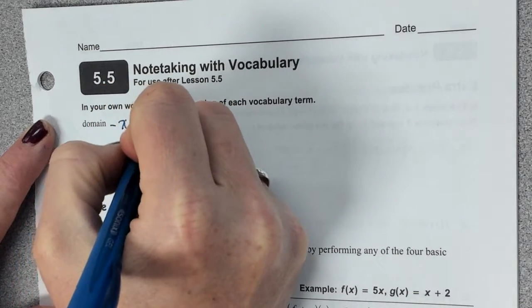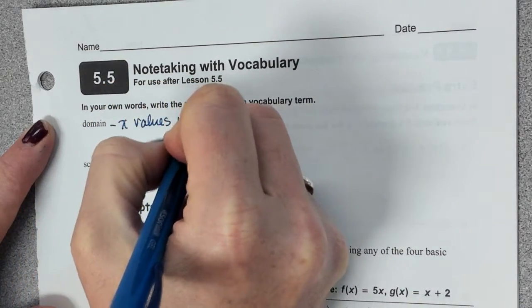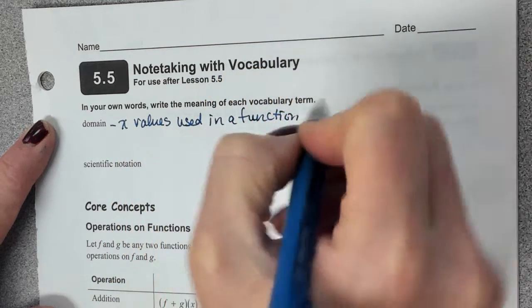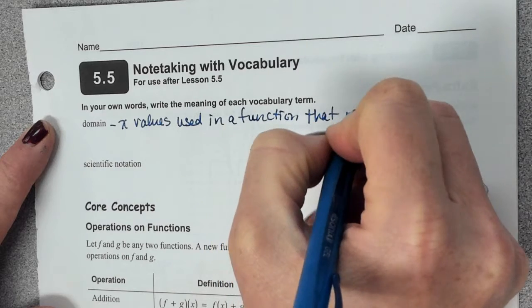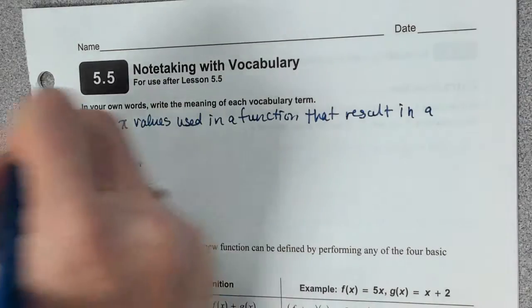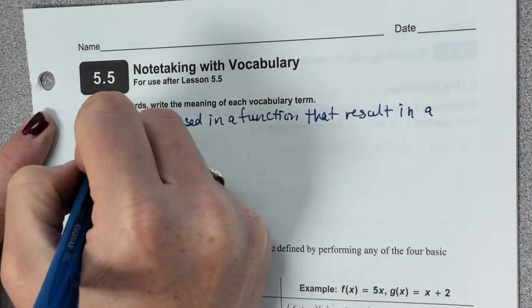So x values used in a function that result in a real value.